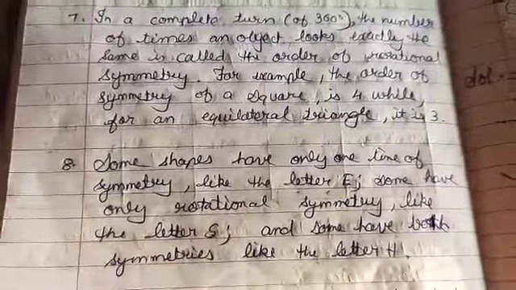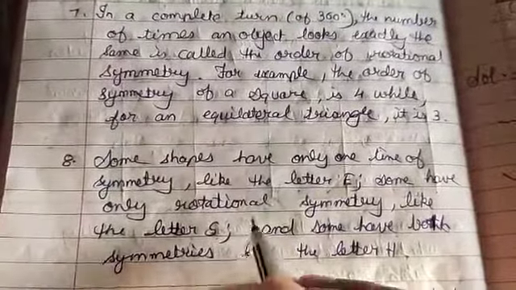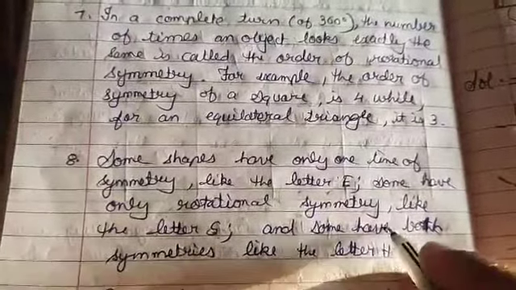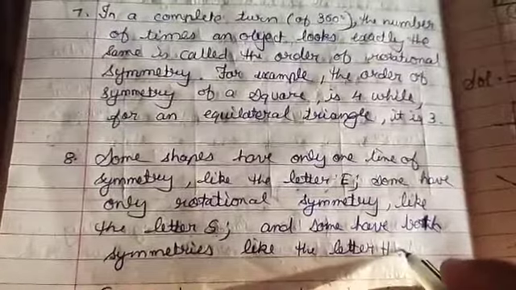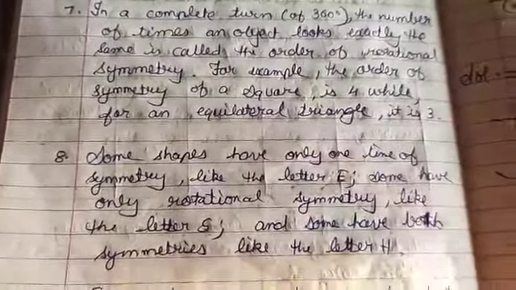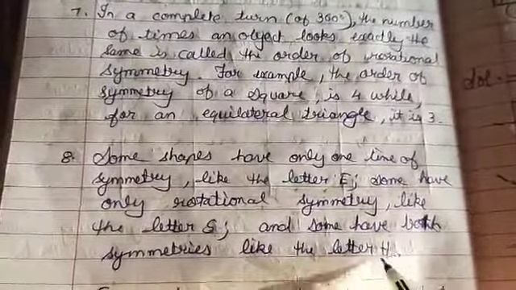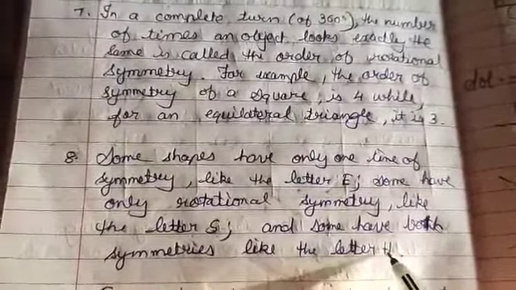And some have both line and rotational symmetry, like H. Means when you pass a line horizontally or vertically, you will find a line of symmetry, and when you turn it upside down, you will find rotational symmetry. So that we will see in the exercise. The study of symmetry is important because of its frequent use in day-to-day life, and more because of the beautiful designs it can provide us. So let us see the exercise.